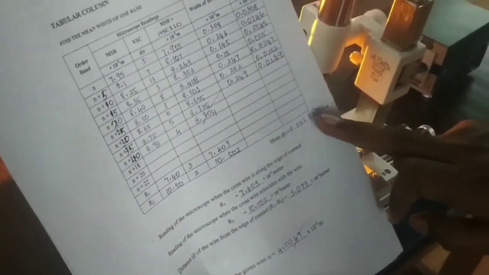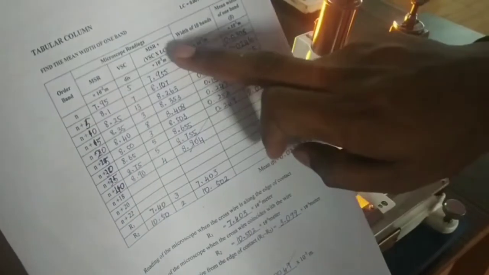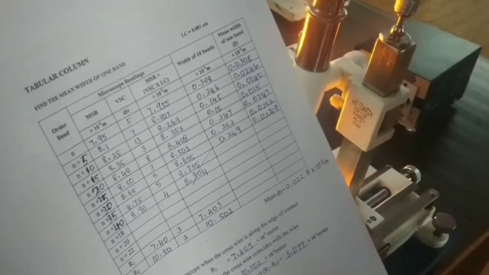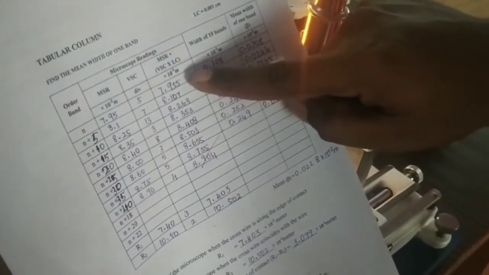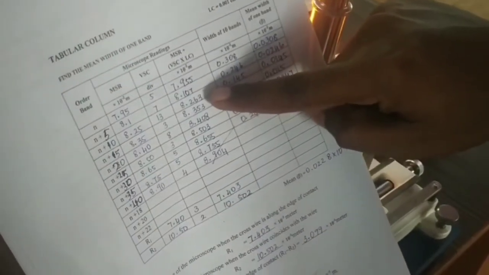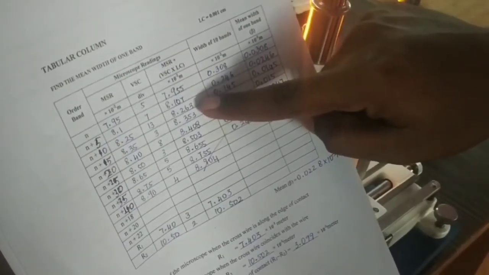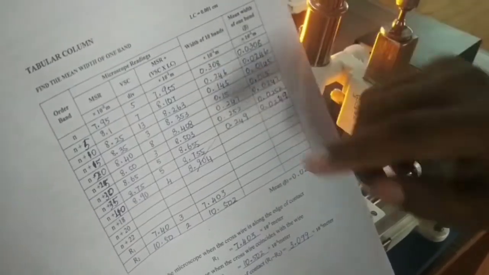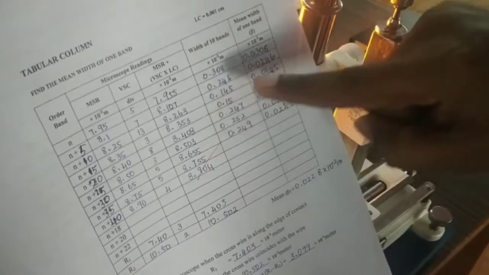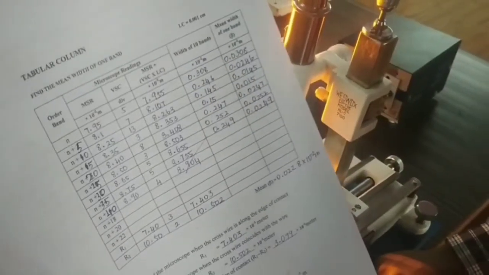So from this we got the L value, and from the tabular column we have to find beta. How to find beta? These are the total values of the readings. Using these total values, find the width of 10 bands. The first one corresponds to the position of the nth band, and the third one corresponds to the position of the n plus 10th band, so in between these two we have 10 fringes. If you find the difference between these two values, that gives you the width of 10 bands.